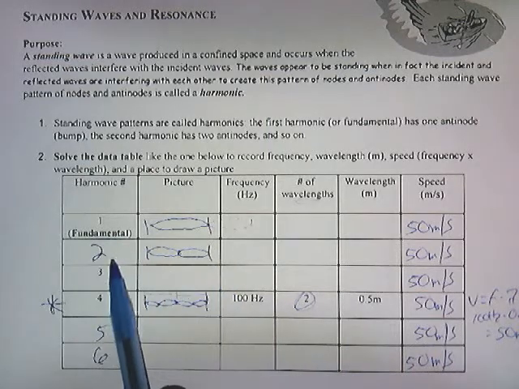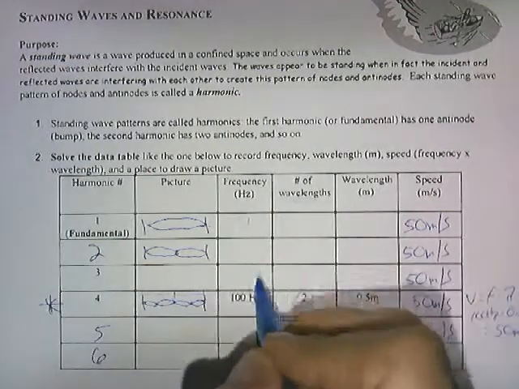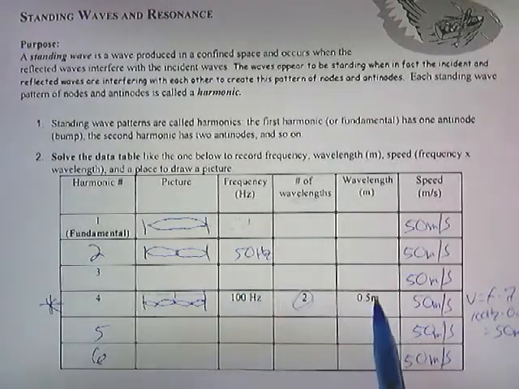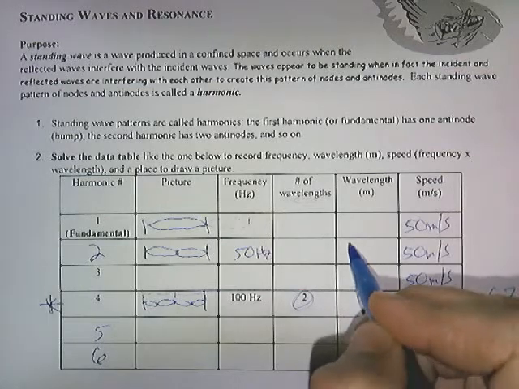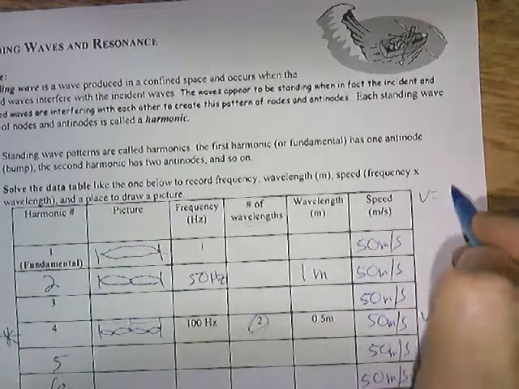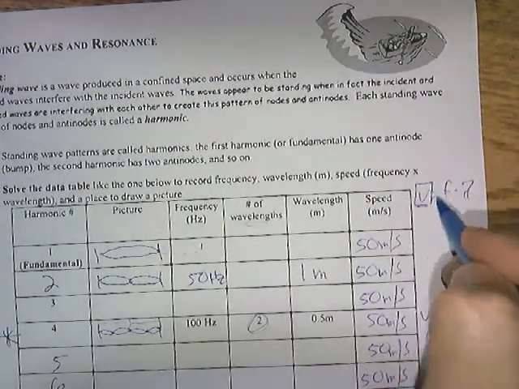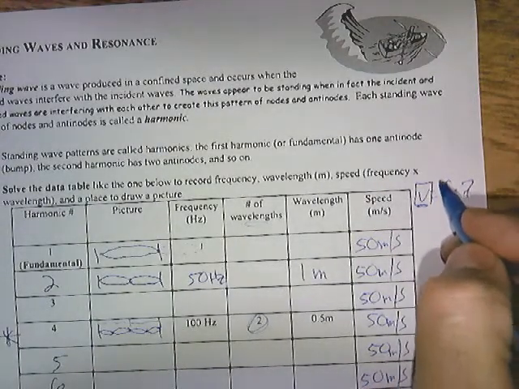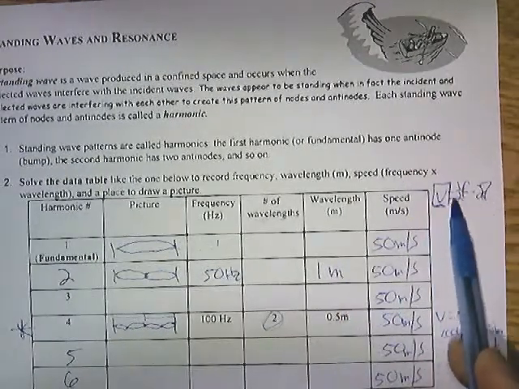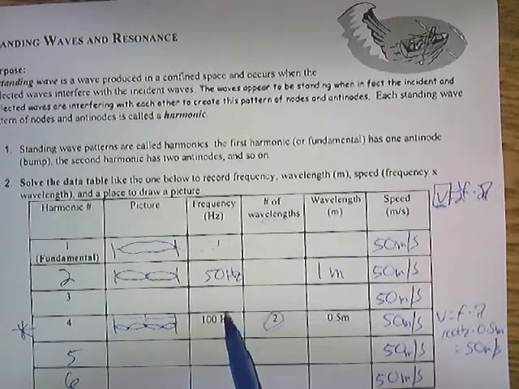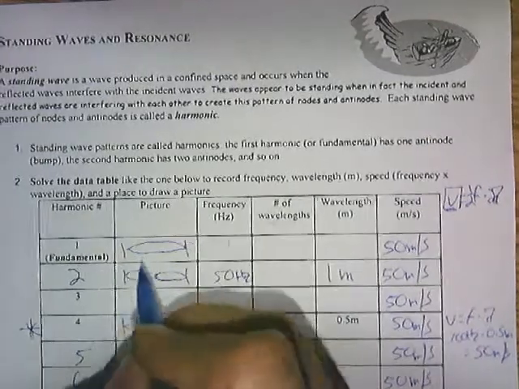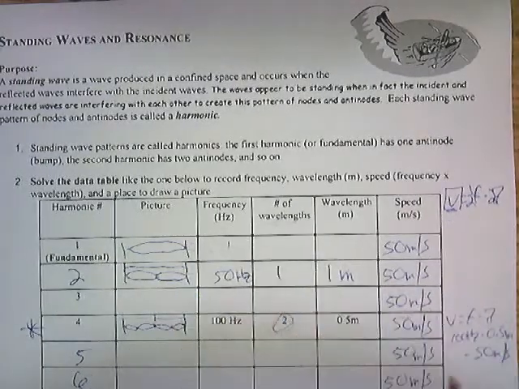I notice that my second harmonic is going to have 1/2 the frequency, so it's going to be 50 hertz. As a result, the wavelength is going to be twice the wavelength, which is 1 meter. I know this because my wave speed is constant. If I have half the frequency, I must have twice the wavelength. I'm looking at it conceptually: half the frequency of the second harmonic is going to have twice the wavelength. And if I look at this picture, this is one full wavelength.